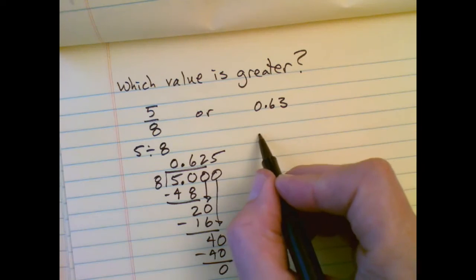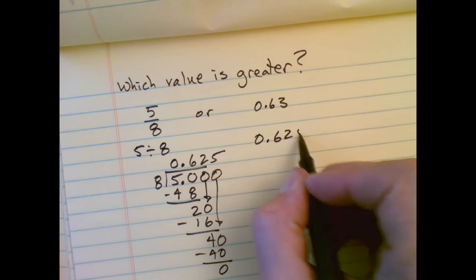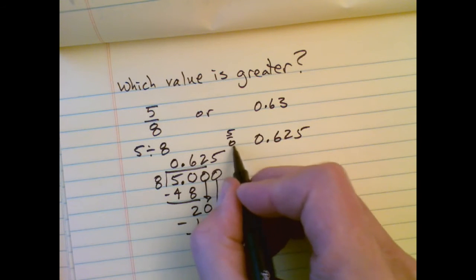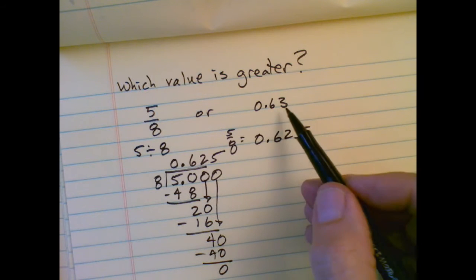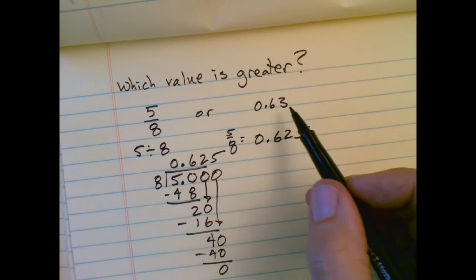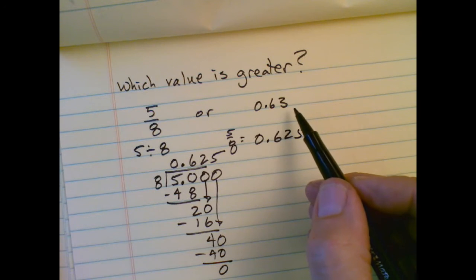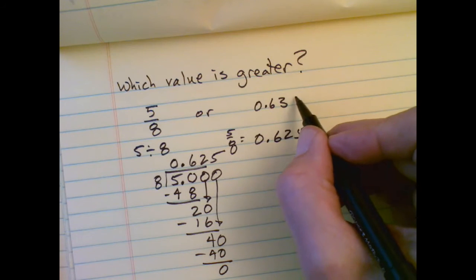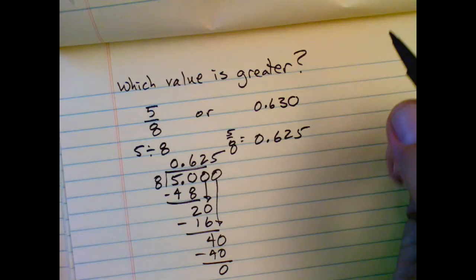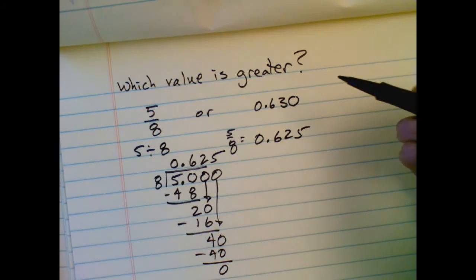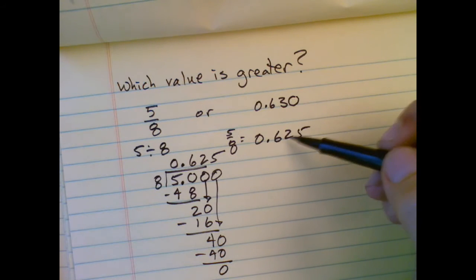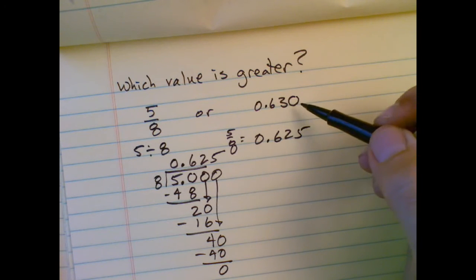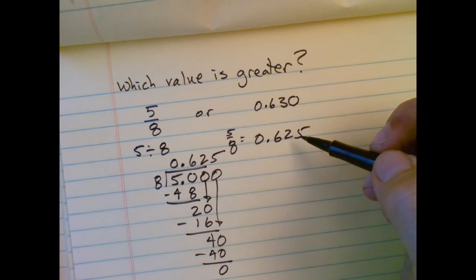So which one of these is larger? Remember, this is 5 eighths. This is the same thing. What's larger, 625 thousandths or 63 hundredths? Recall that when you're on the right side of the decimal, you can always add a 0, and it does not change the size of the number. So now I have this to compare. I have 630 thousandths compared to 625 thousandths. Well, clearly 630 is larger than 625.